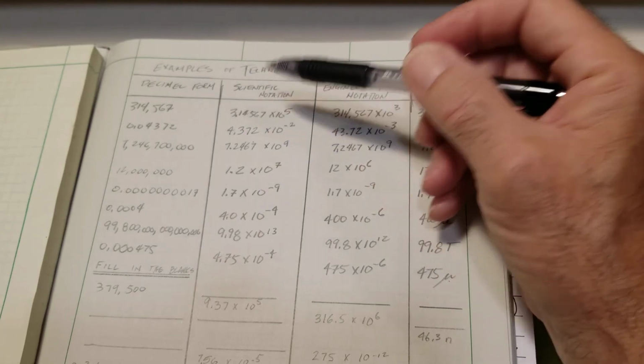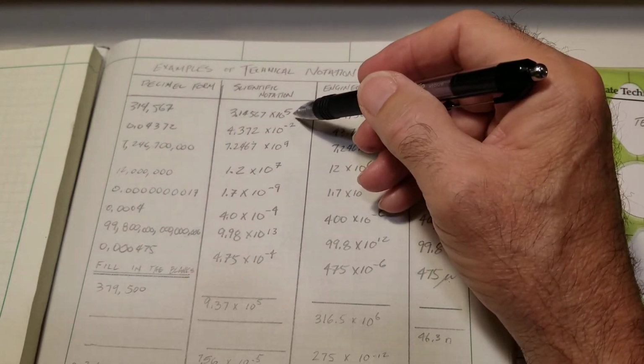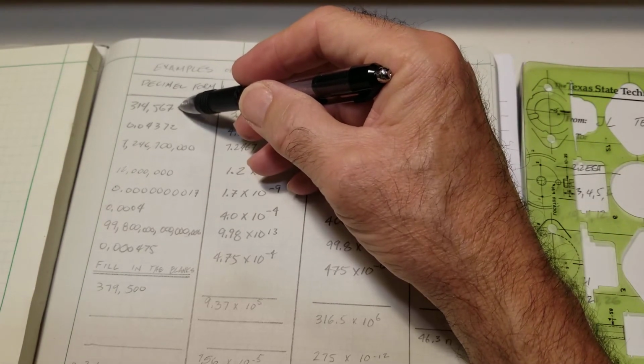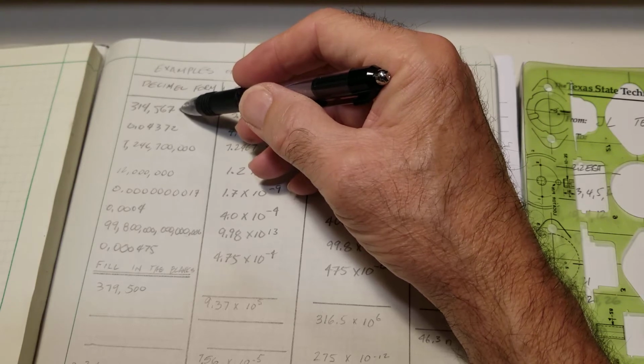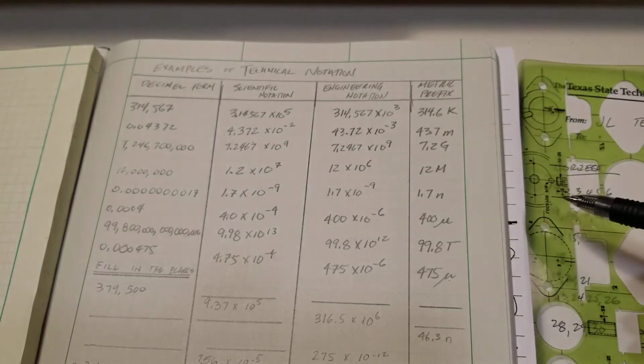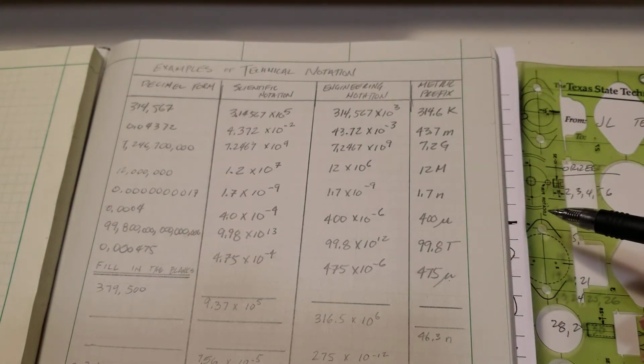3.14567. And so what happens is this number, this original decimal form, is it larger or smaller than 1? It's bigger than 1, so that means my exponent is going to be a positive 5. We'll do some more of these examples in just a second.